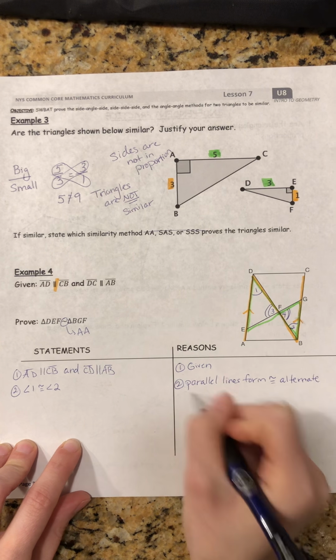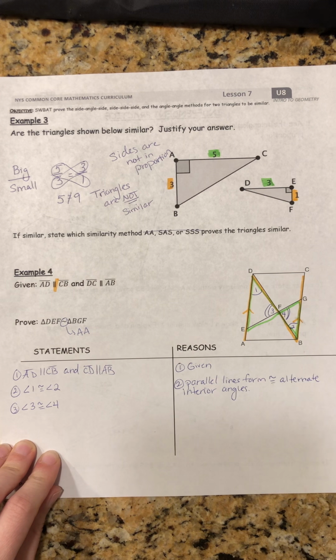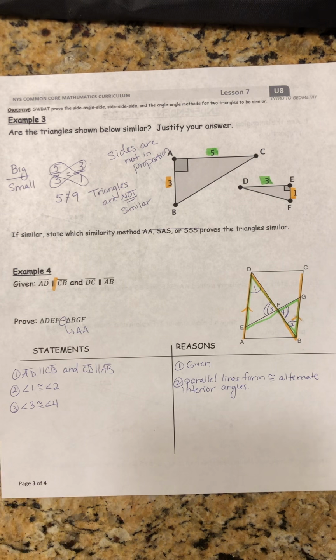Okay, number 3, we're going to talk about angle 3 and angle 4. And angle 3 and angle 4 are my vertical angles. So we have intersecting lines form congruent vertical angles.